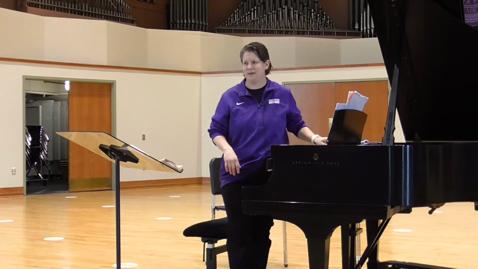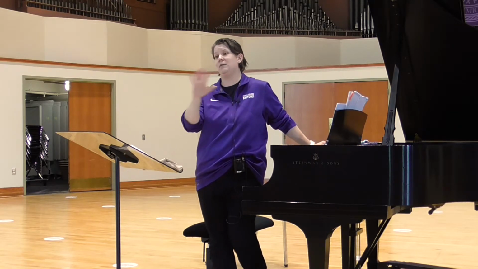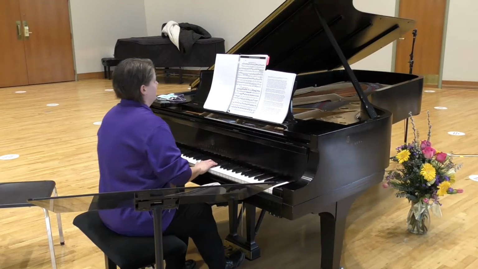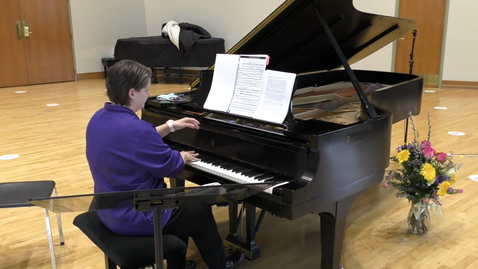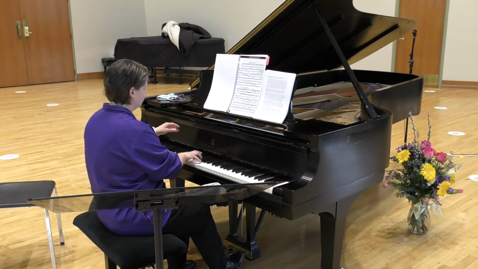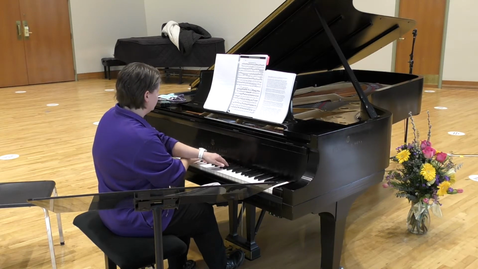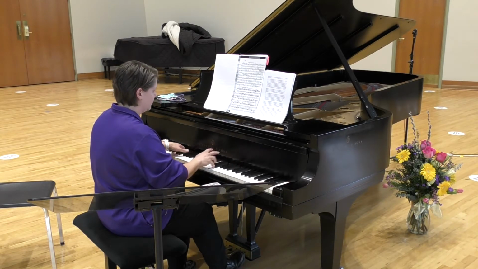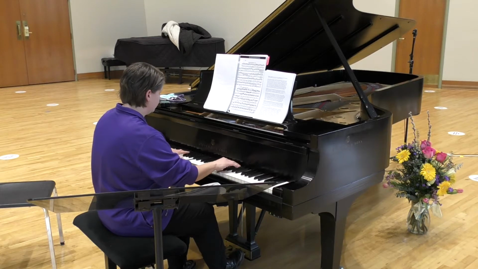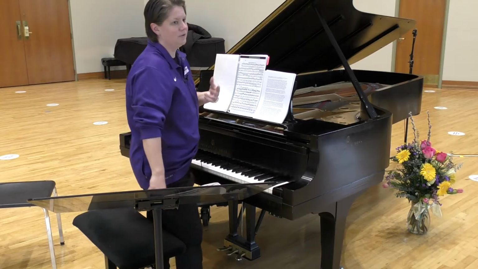This is the first time that we're in the key of C minor, and it's only one of 2 times that we're in the key of C minor in the whole set, which is kind of amazing. So that's an 11-year-old.